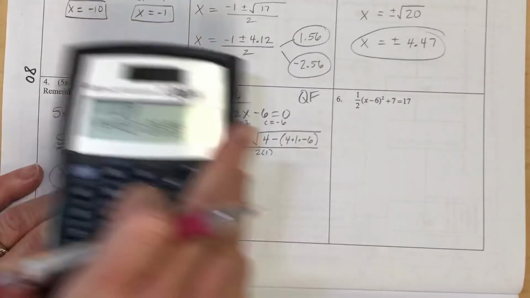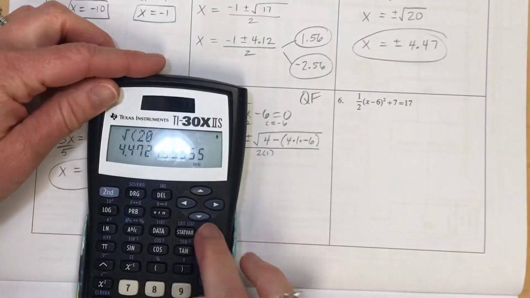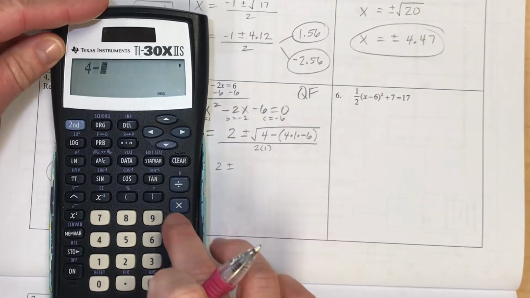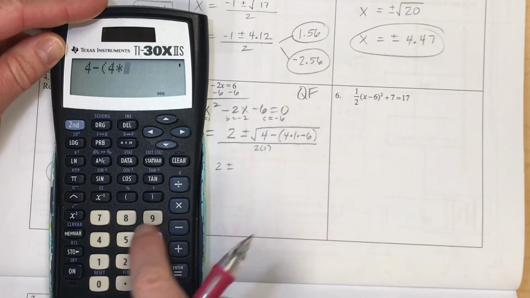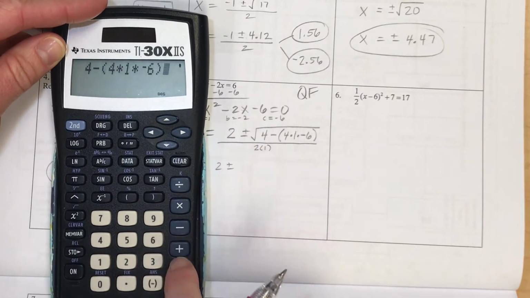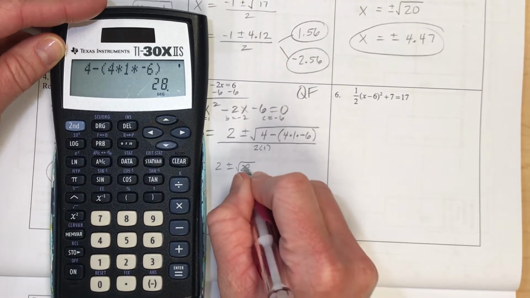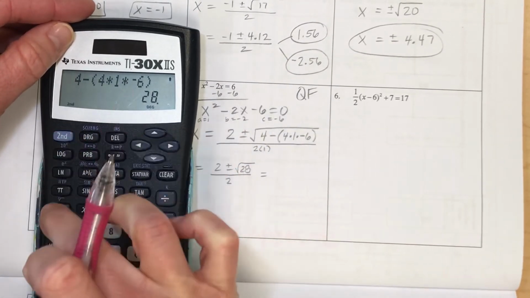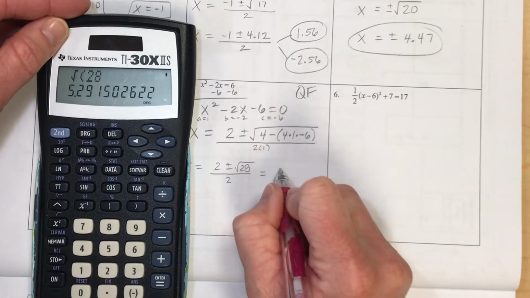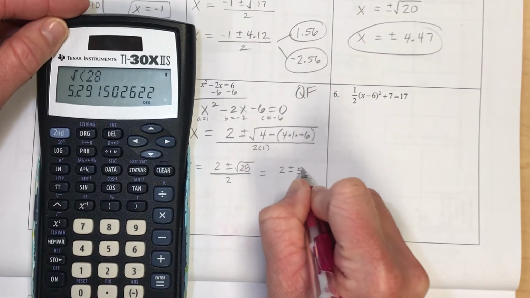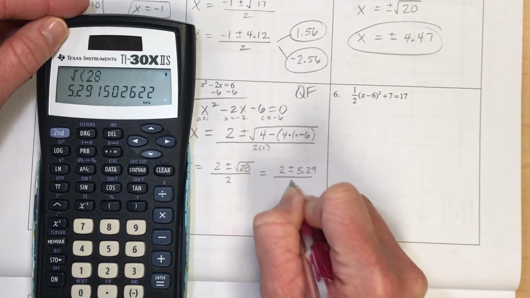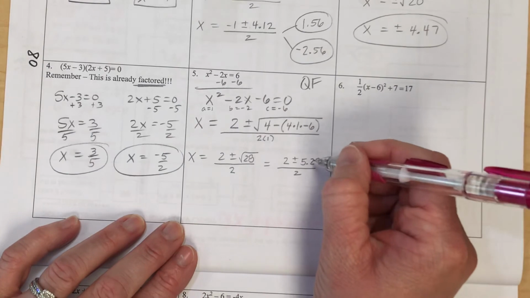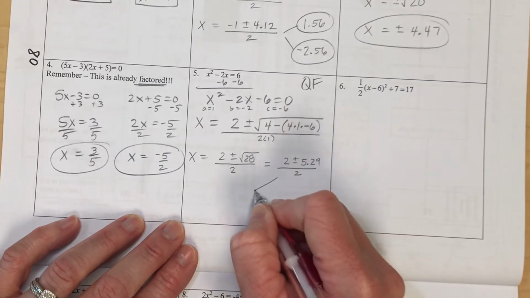With my calculator, I'm going to show you how to type in what goes underneath the radical here. You want to type 4 minus, now in parentheses, 4 times 1 times negative 6. This means a 28 is going under my radical, and I'm going to divide by 2. I'm going to get the decimal for the square root of that 28, and replace it with 5.29. Okay, so I'm going to have two answers. One when I add 5.29 and one when I subtract 5.29.